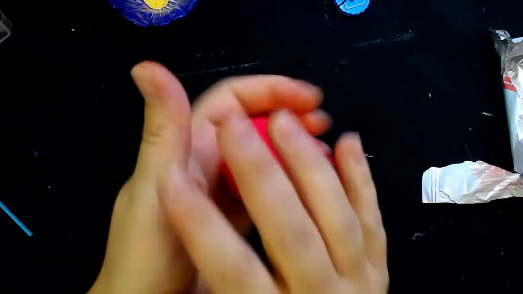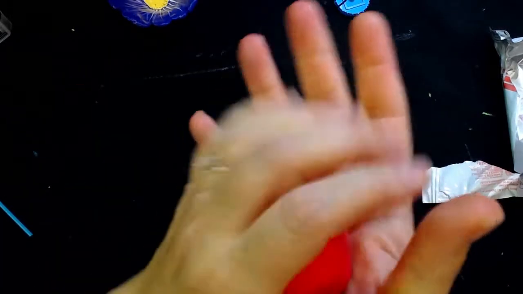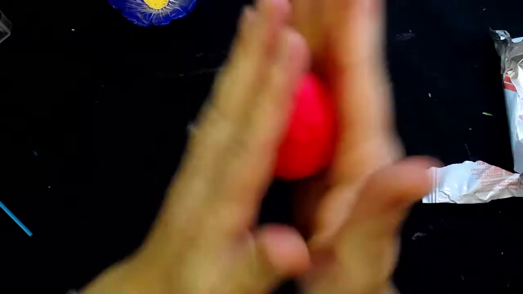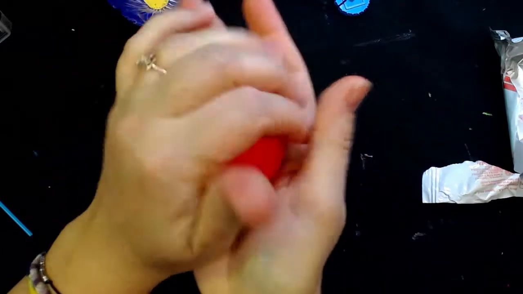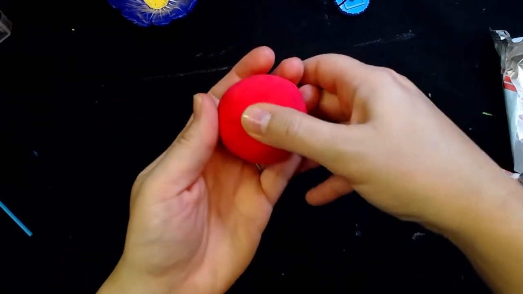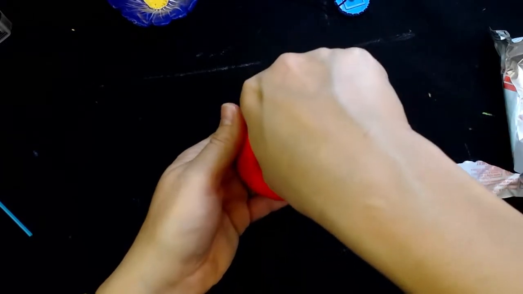If you're making a pinch pot, which is the easiest in my opinion to make, you start out with a ball, just rolling it between your hands. Right? Once you get that nice ball shape, you stick your thumb in and you make an indentation into the middle.